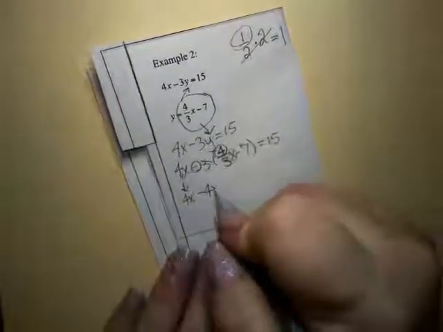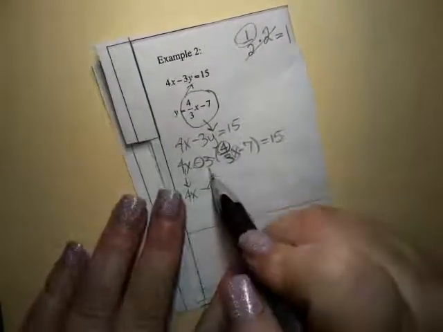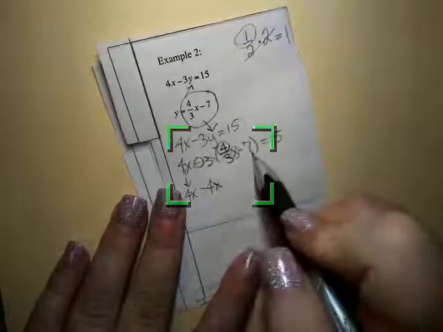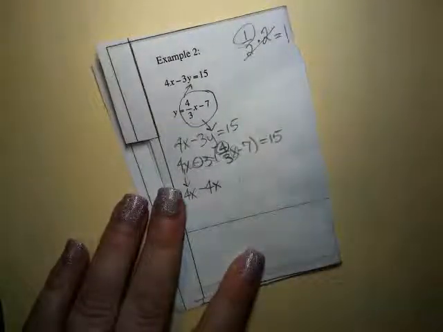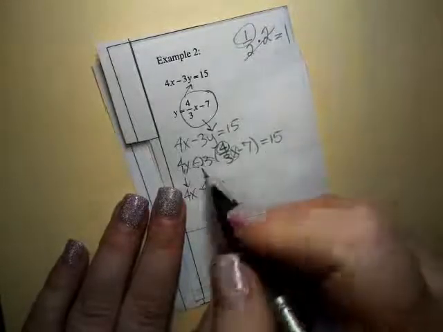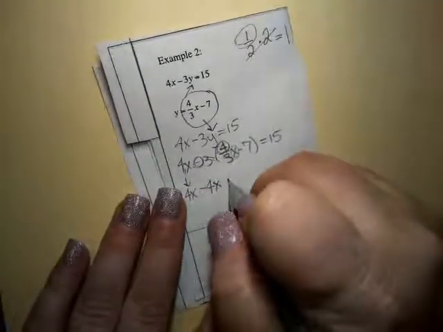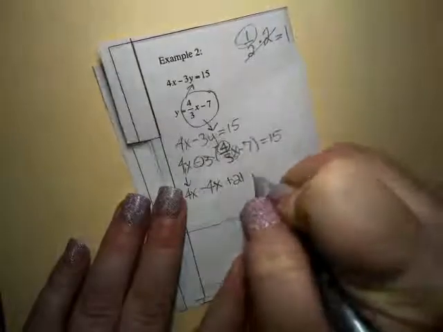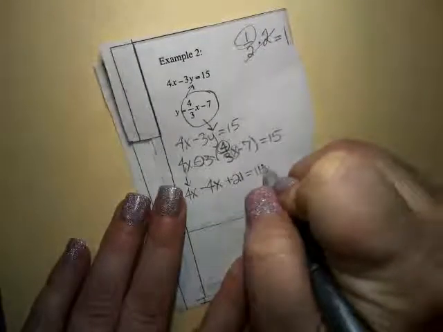So that is not being very friendly. And then we also have to multiply that negative 3 times the negative 7 there. When you're dealing with numbers on the outside, you do attach the operation to it. Negative 3 times negative 7 is positive 21. And then the right side equals 15.